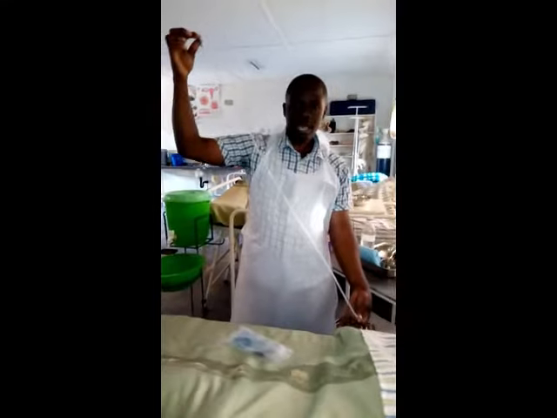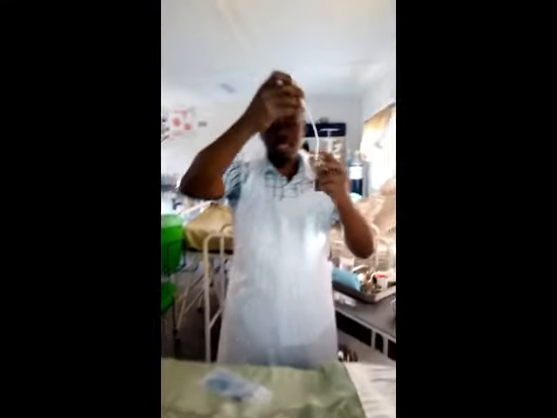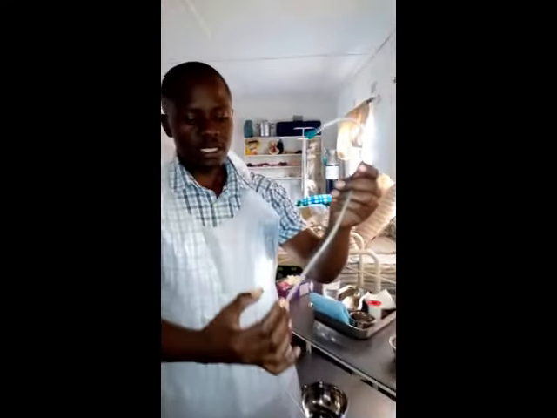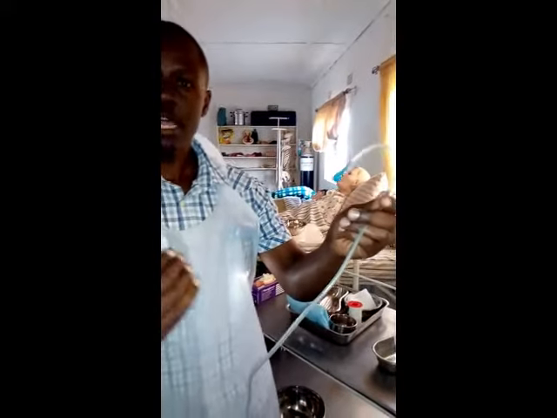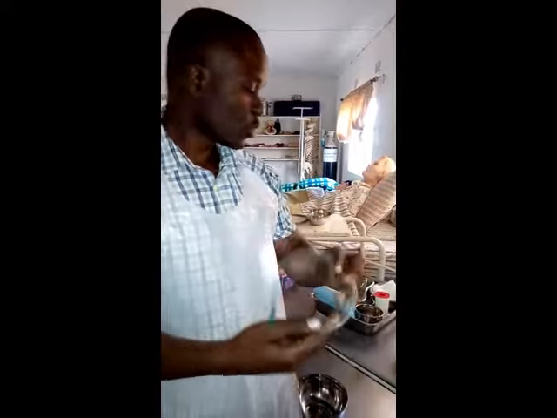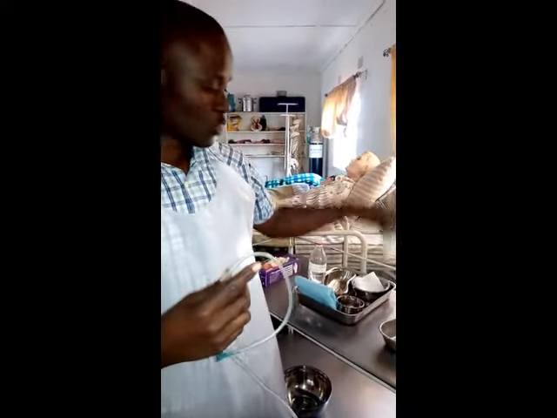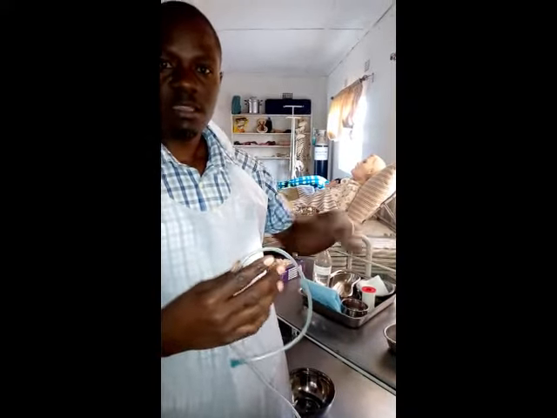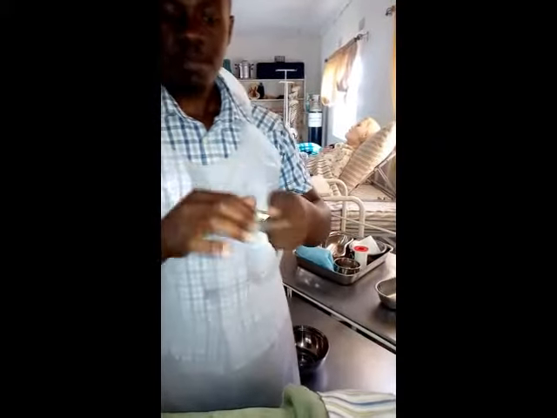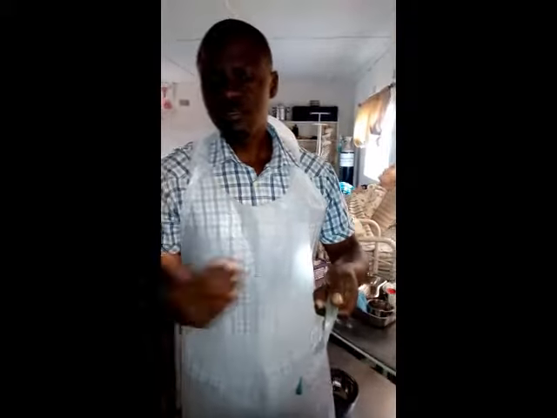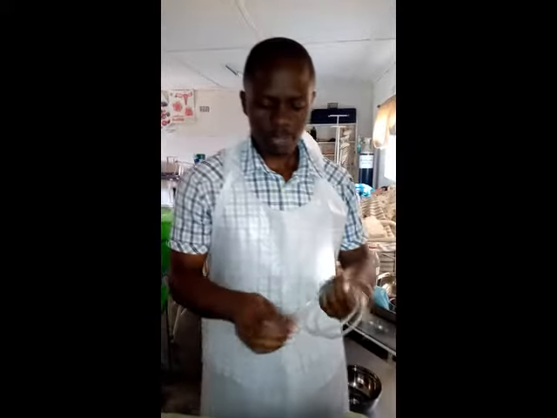This tube has got markings. Sometimes we don't depend on the markings, so we need to follow the procedure of using a tape. We're going to use strapping, which is here, so that we mark the length which will be inserted. So this is an adult tube, but we've got sizes. They range in sizes.